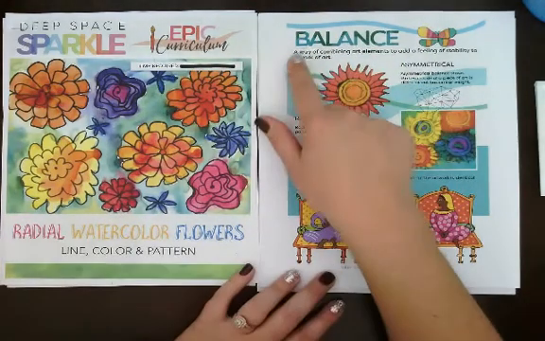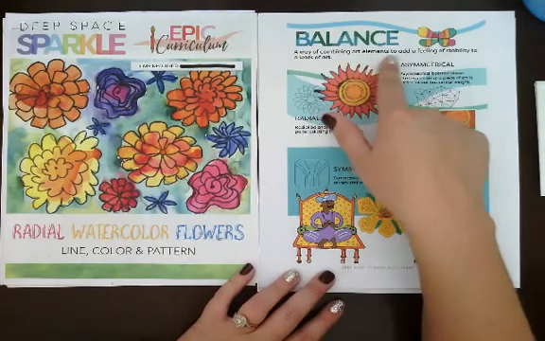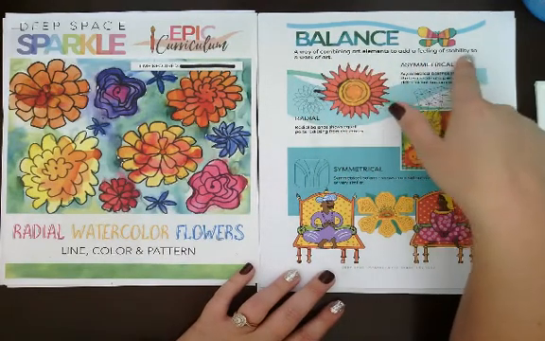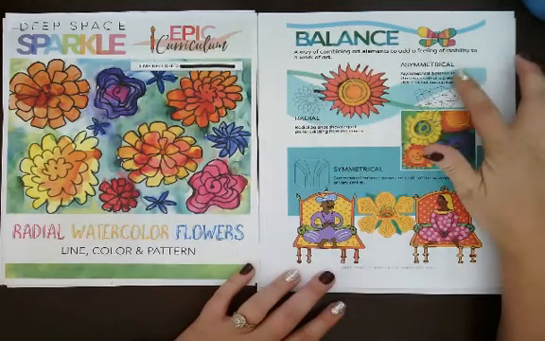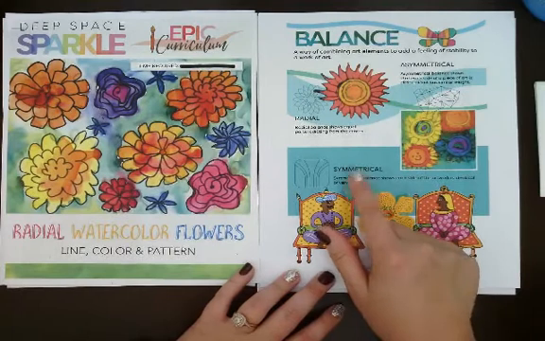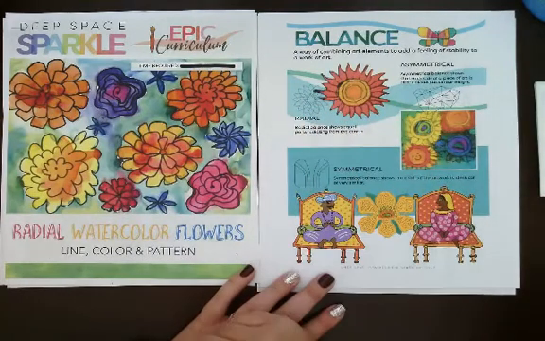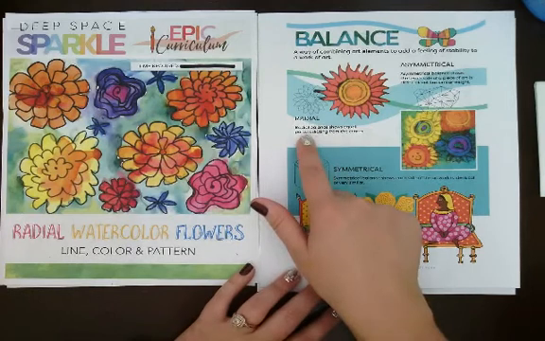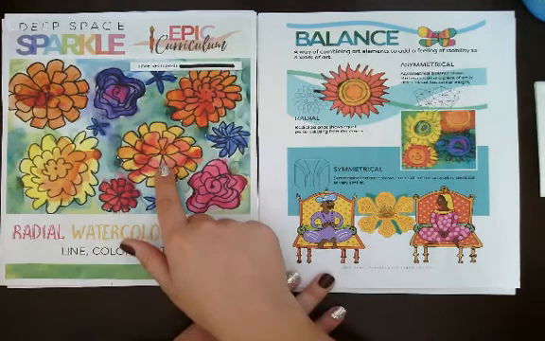Balance means a way of combining art elements to add a feeling of stability to a work of art. Later we'll learn about asymmetrical and symmetrical, but today we need to focus on radial.